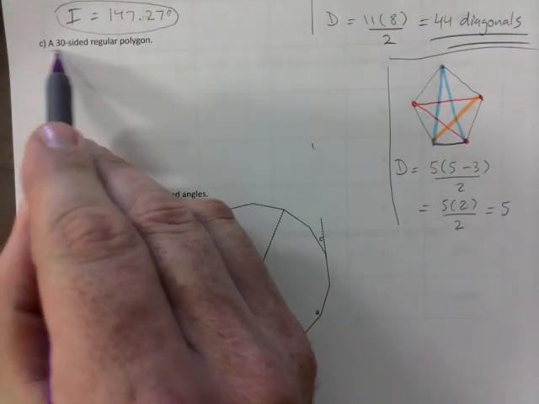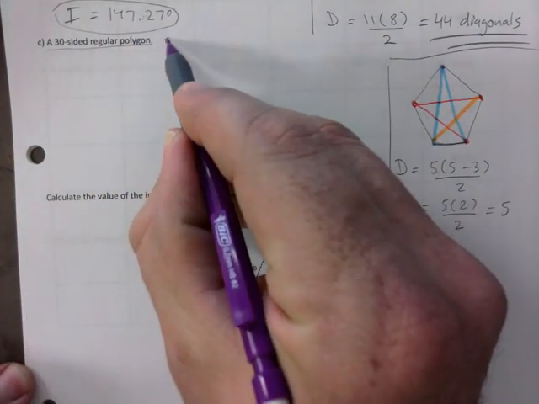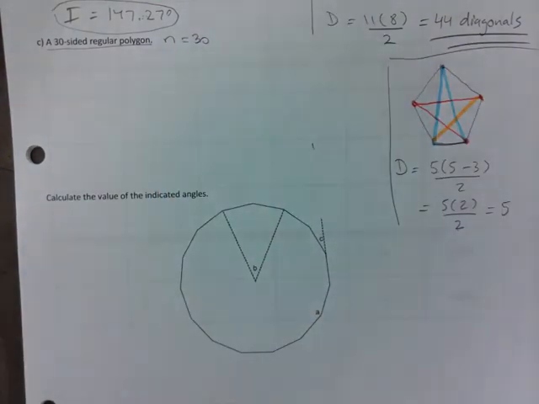Same thing here, a 30-sided regular polygon. Well, guess what? n is 30, copy paste.